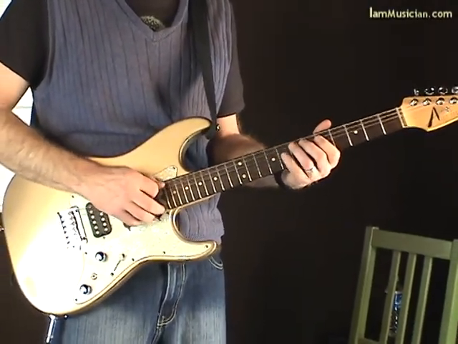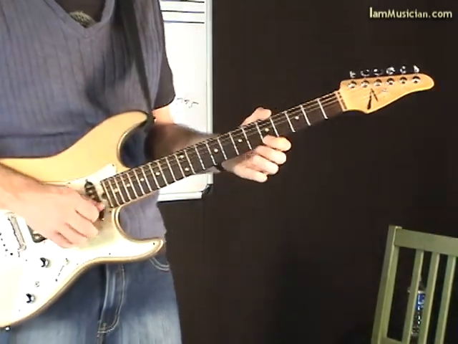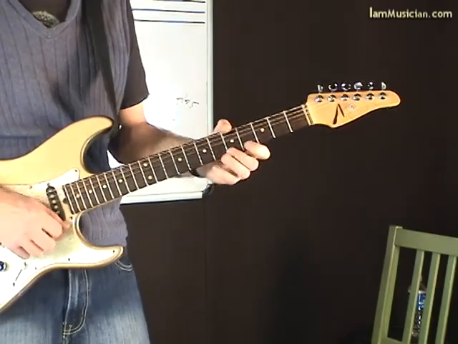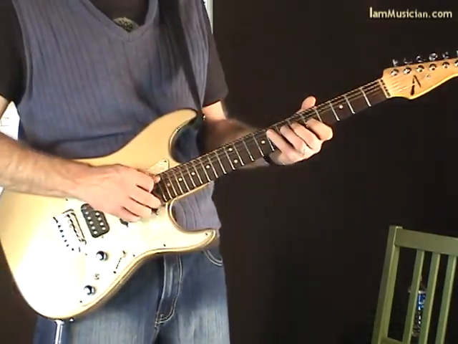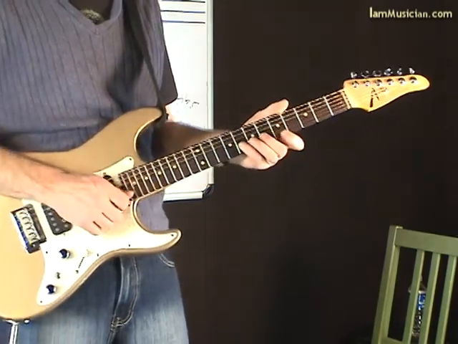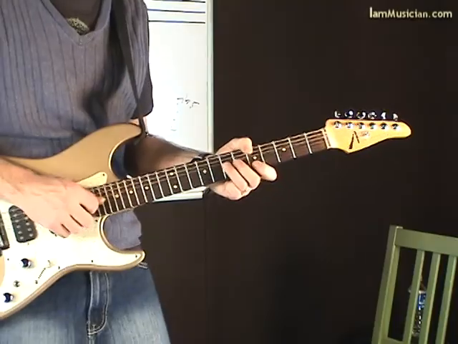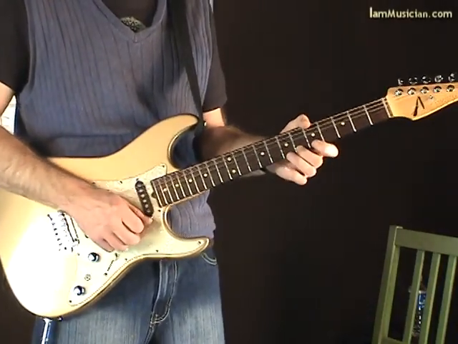Now the scale. Arpeggio, scale. Now natural minor scale. Now the arpeggio.